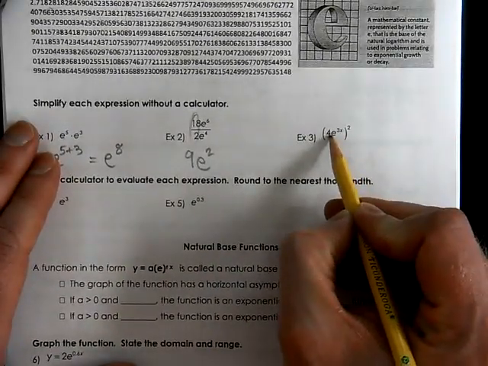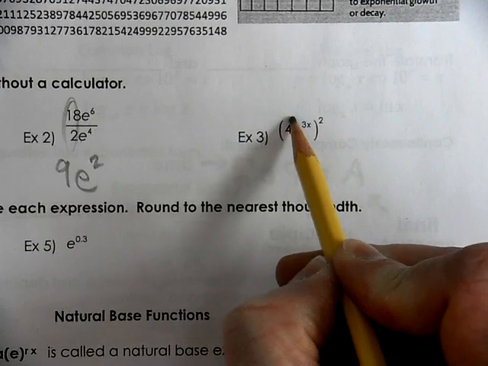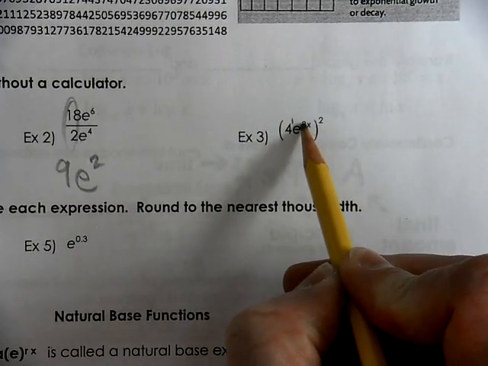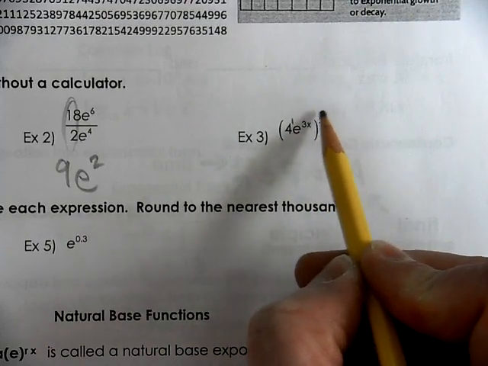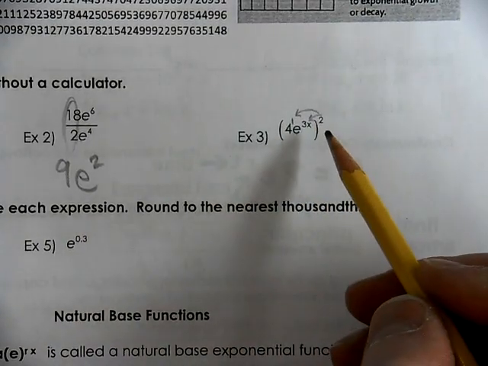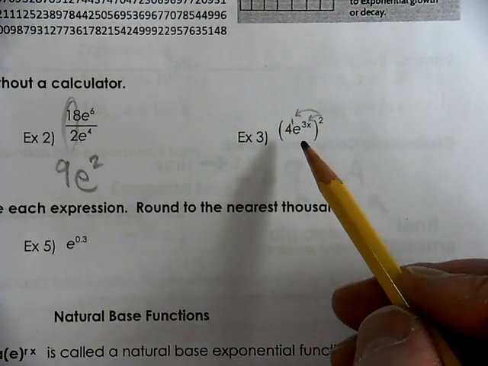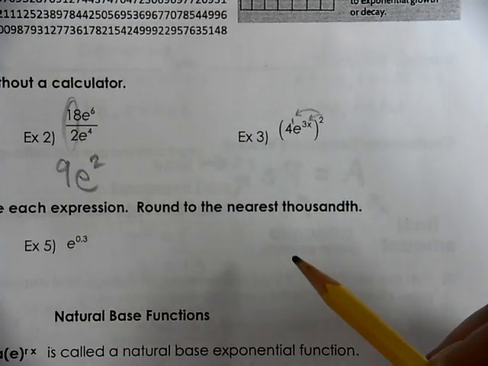So we're going to take a look at the exponents that we have. This is 4 to the first power. This is e to the 3x power. This is called a monomial, so we are allowed to distribute it through. You're not allowed to distribute into a binomial, but you are allowed to distribute into a monomial.